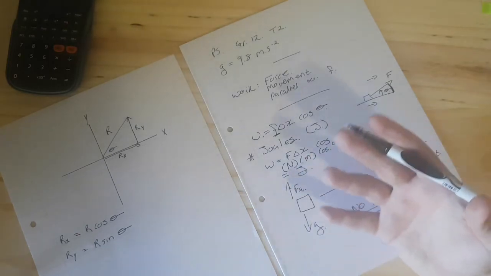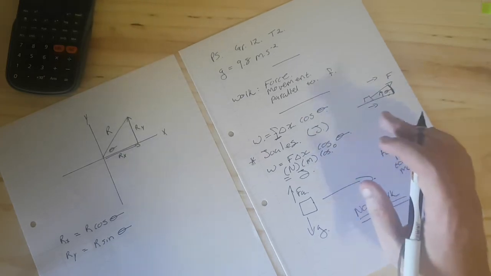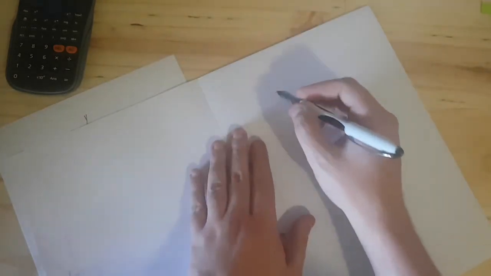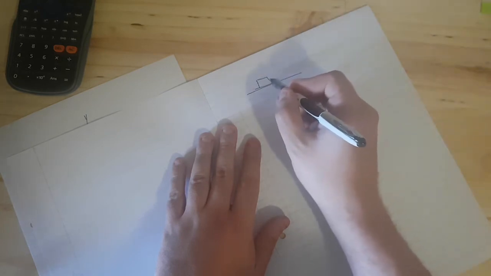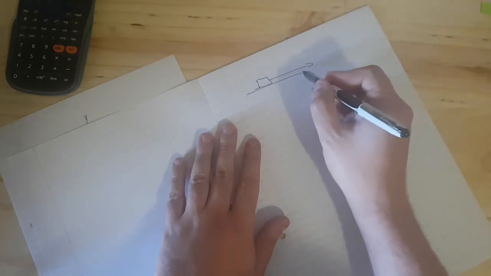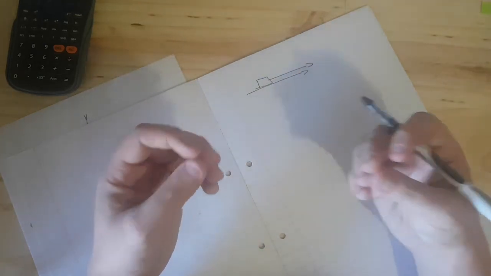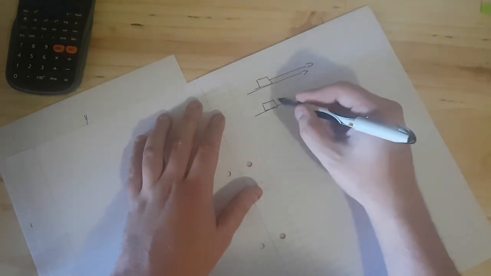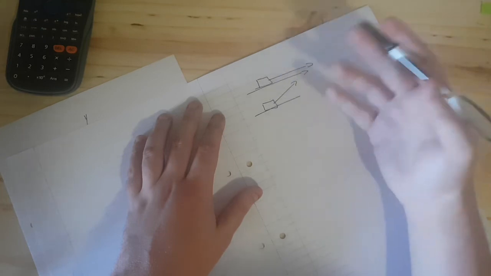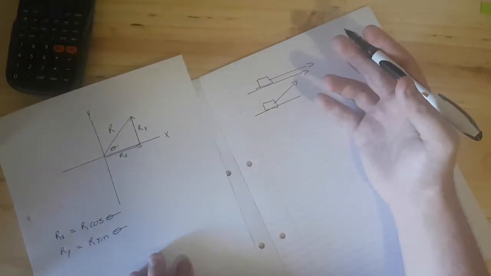Force, or work in this instance, is at a maximum when the force is exactly parallel. So what that means is if we have, let's use the example of a box again, and that box is being pulled exactly parallel to the surface, then the work being done is at a maximum. If we have the box on the surface, but it is being pulled at an angle, now we come back to resolving x and y components.